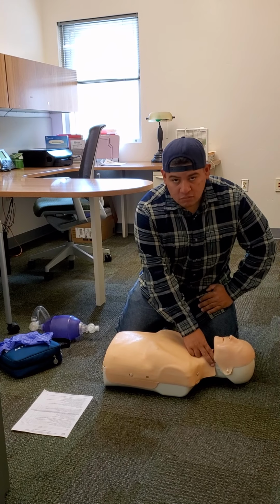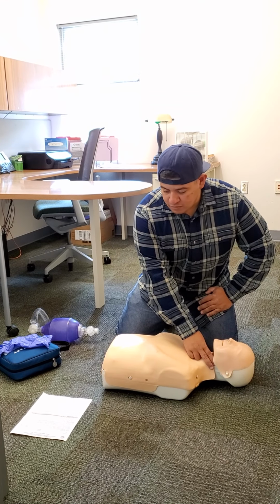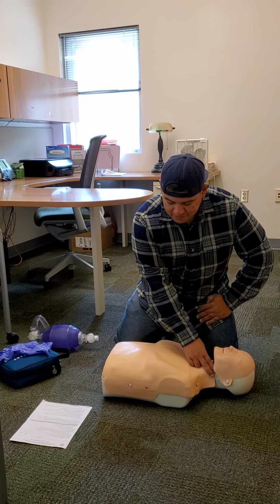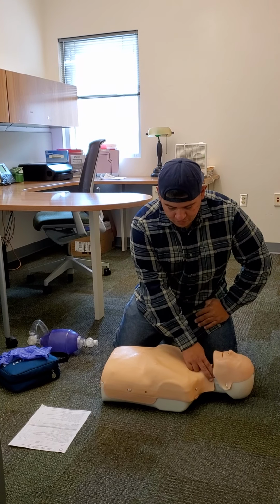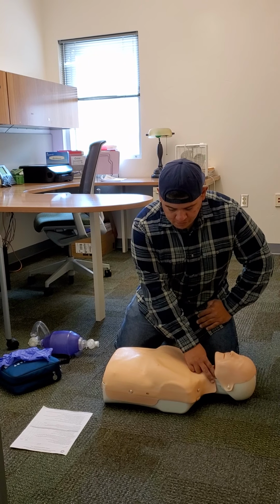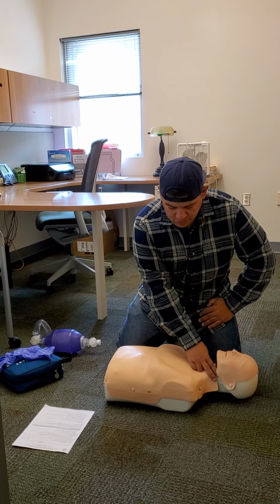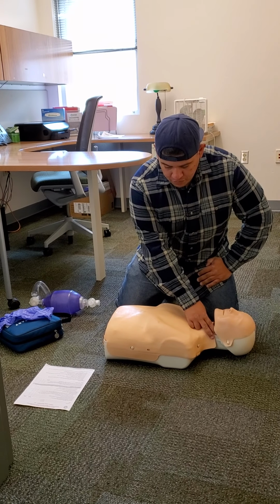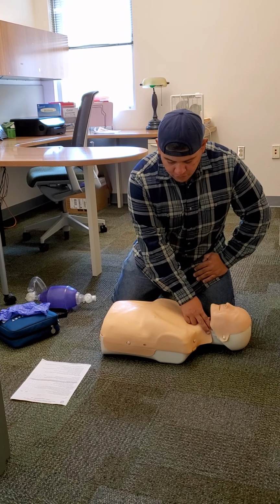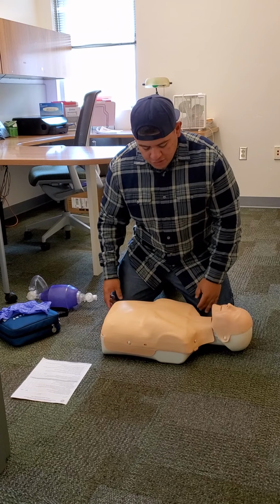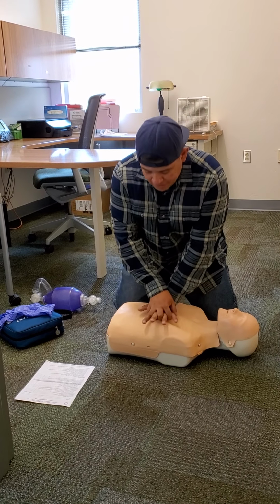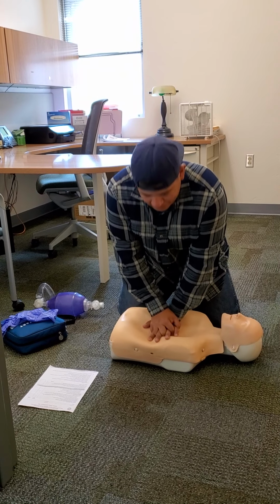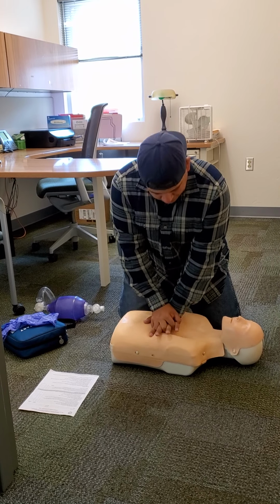And if there's no chest rise, the evaluator will tell you that the patient is either apneic, so not breathing, or they have agonal breathing, which is gasping breaths, a couple every minute, and your patient is pulseless, no pulse. And then if they're pulseless, you'll immediately start compressions, and you'll request an EMS response. So you'll ask a bystander to call 911.